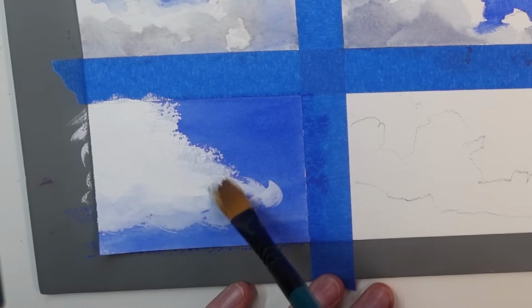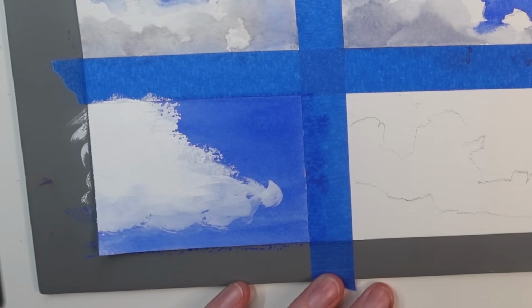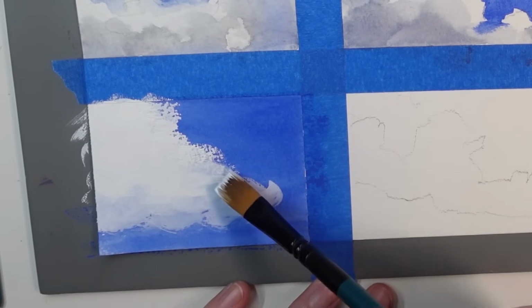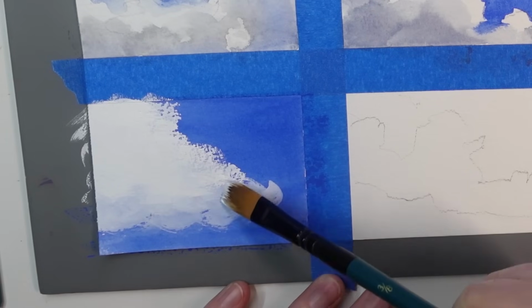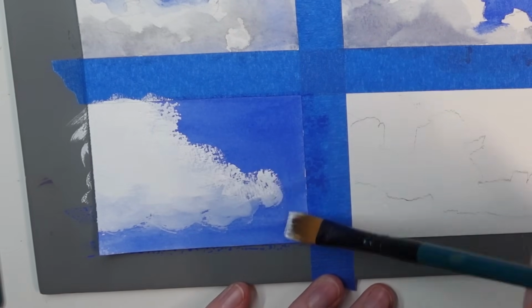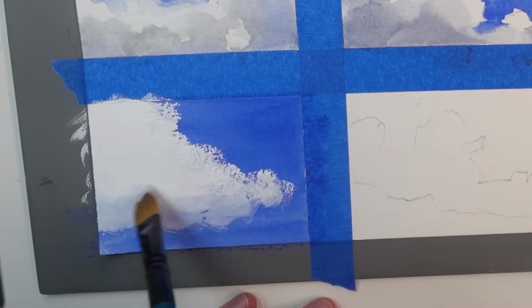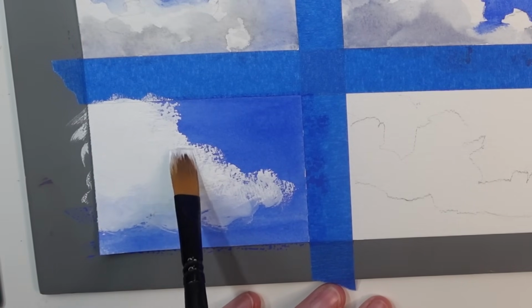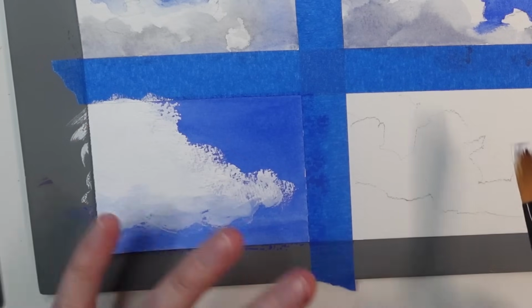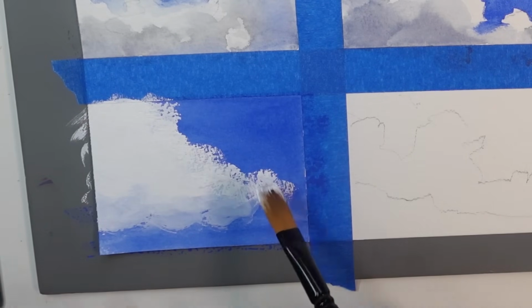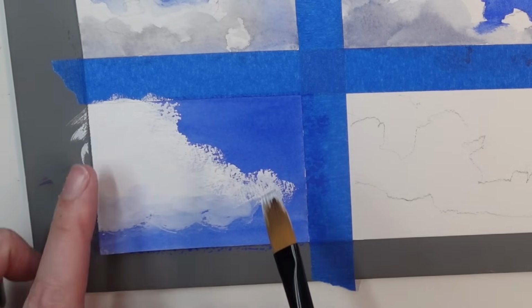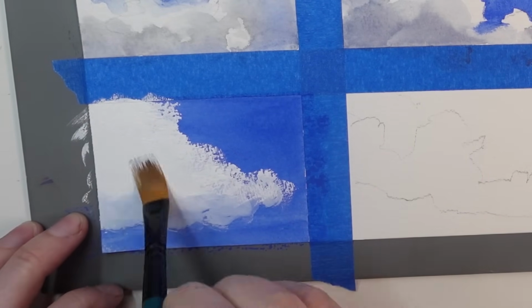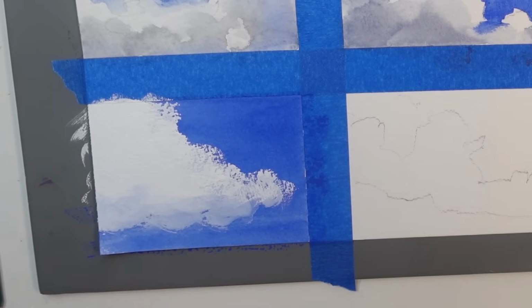So that's why I like to do this kind of broken dry brush effect, and I'll just sort of cover everything I've done already. Now and then it's fine to have some nice solid lines, but it needs to have a variety, otherwise it's too distracting.